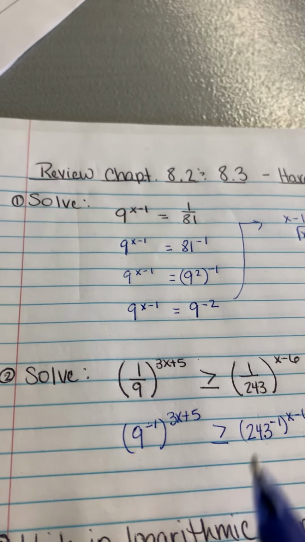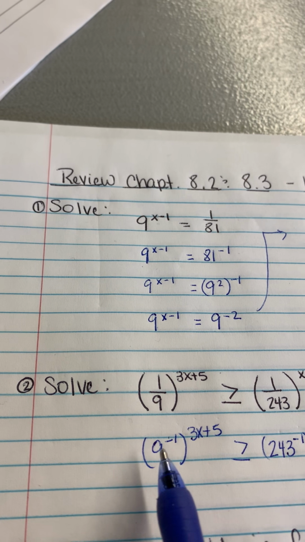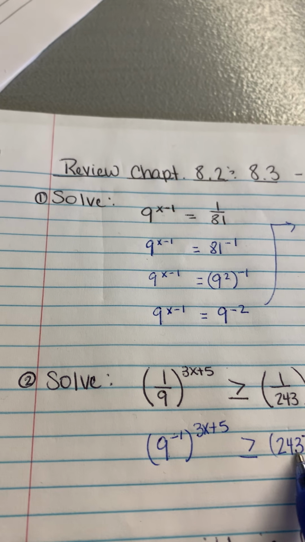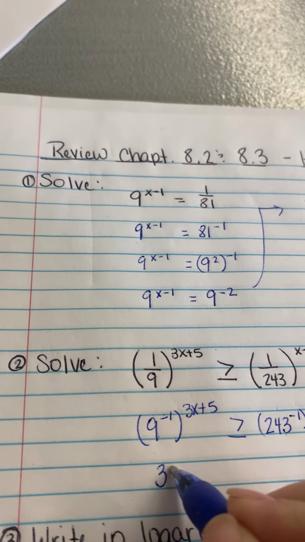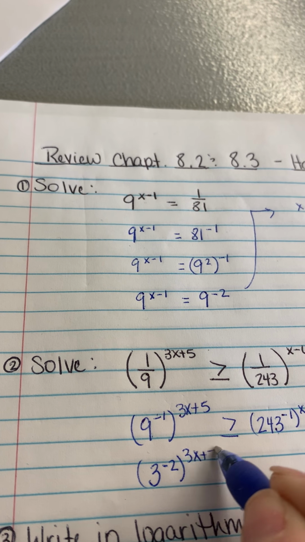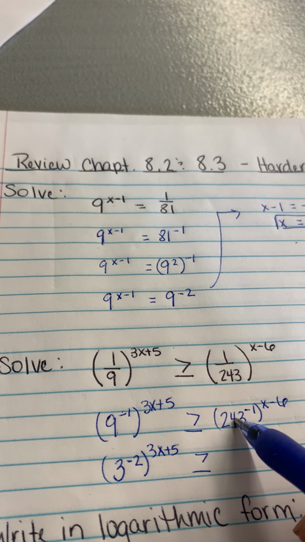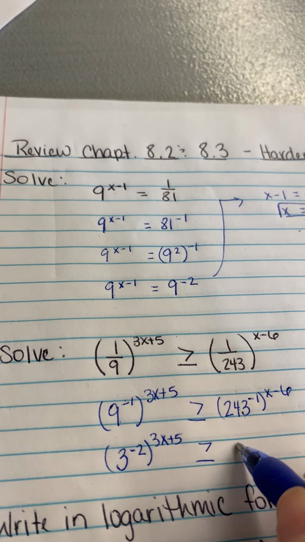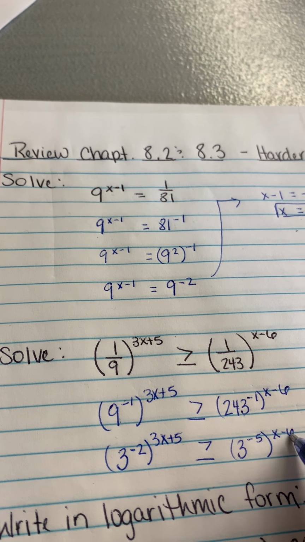Okay, now what do 9 and 243 have in common? Well, I can change both of these to a base of 3. So 9 is 3 squared, which is going to be 3 to the -2, to the 3x plus 5 is greater. 243 is 3 to the 5th. I went ahead and figured that out for you. So you have 3 to the -5, to the x minus 6.